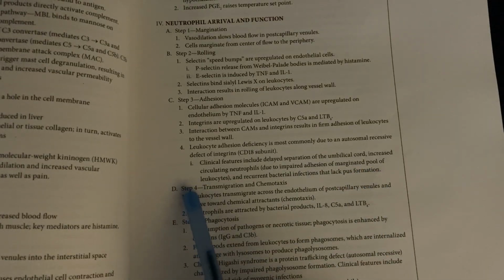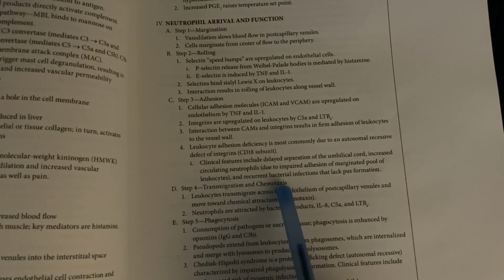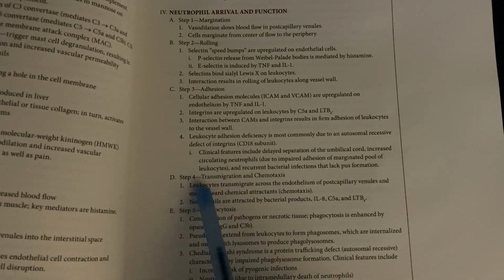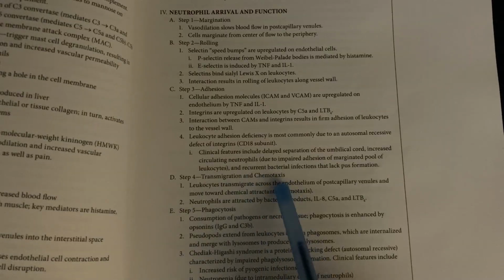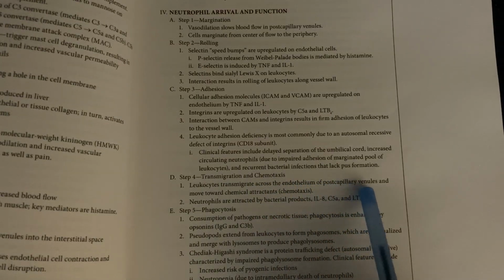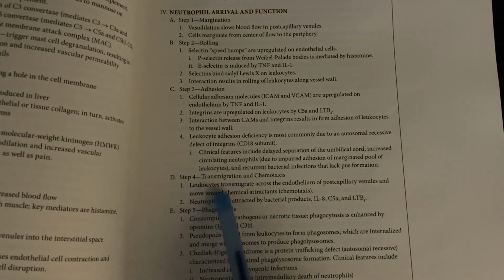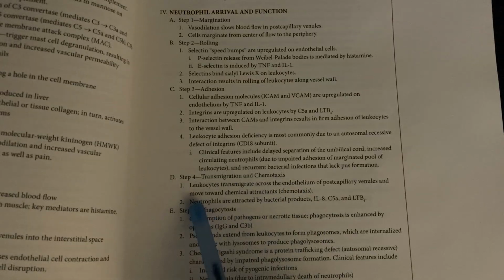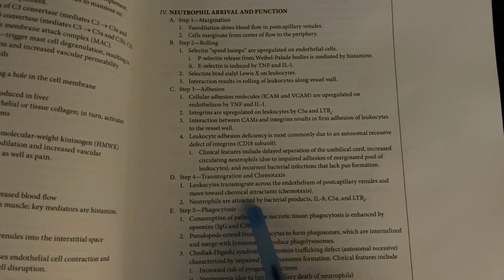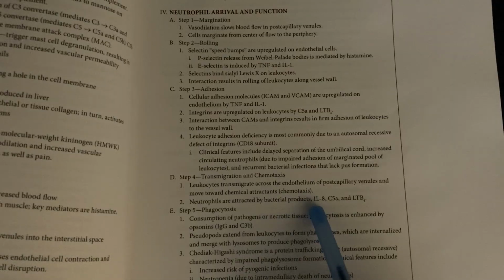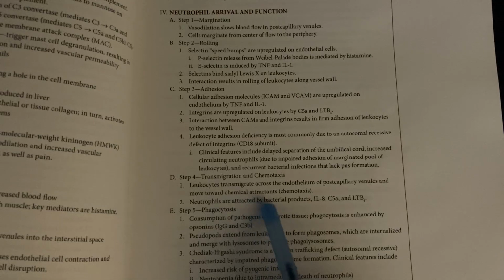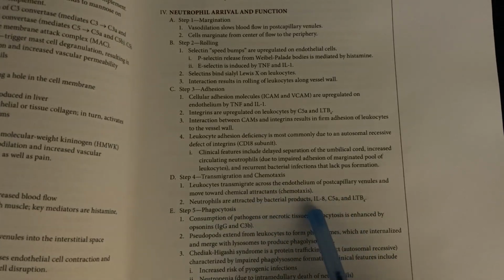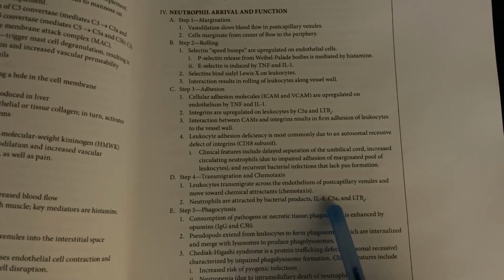And then we have step 4, which is transmigration and chemotaxis. So in this step, leukocytes will transmigrate across the endothelium of the postcapillary venules and move toward the chemical attractants. This is known as chemotaxis. And the neutrophils are attracted by bacterial products as well as the interleukin 8, the C5a complement protein, and the leukotriene B4.